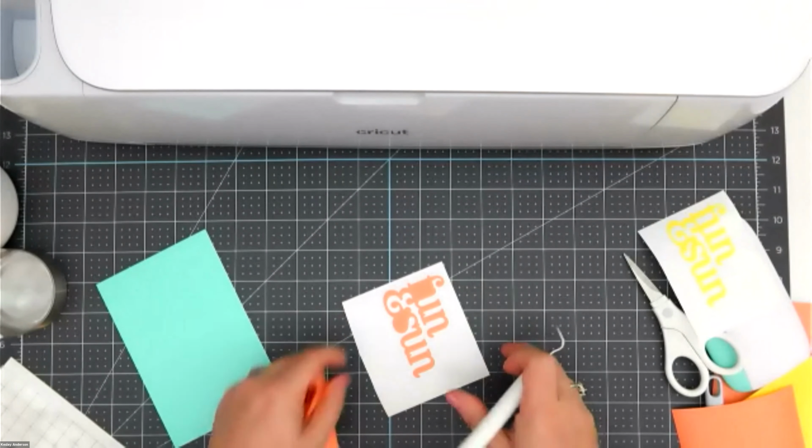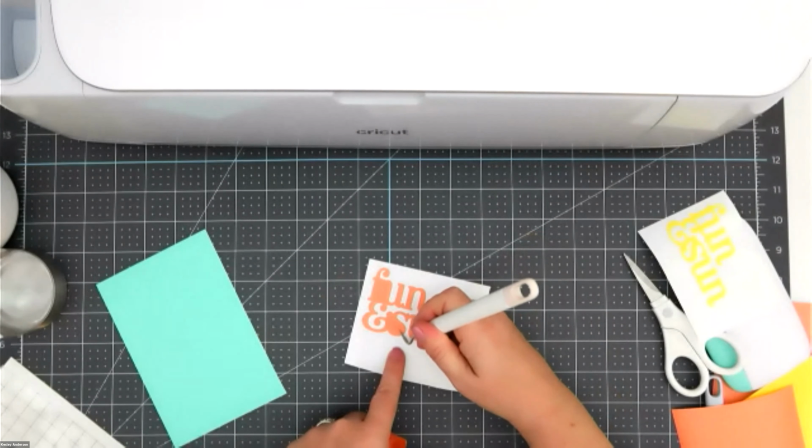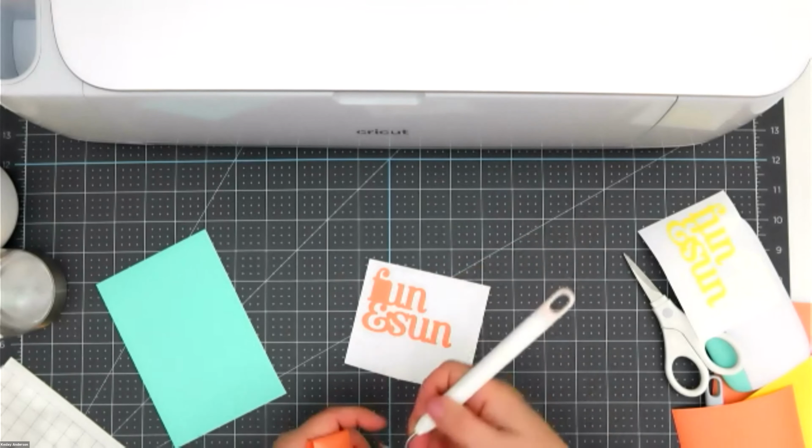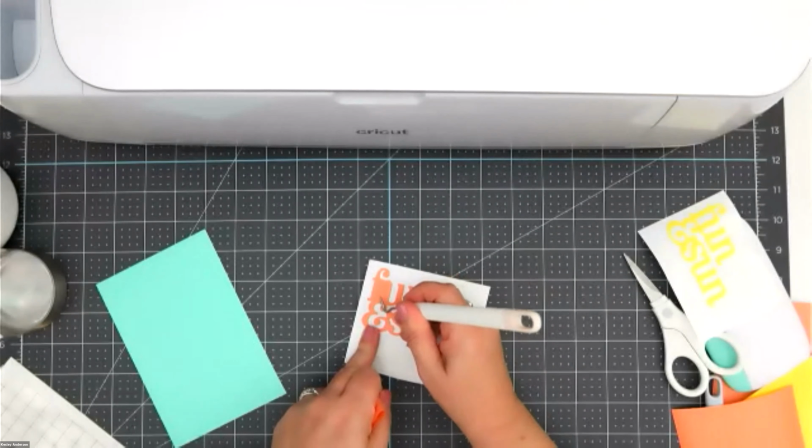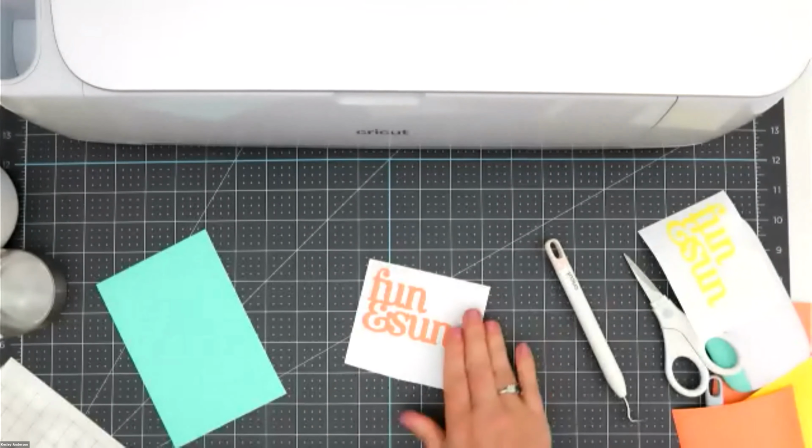So then it's just those little pieces. You then just take your weeding tool and go in, and I just do like a little dig with it and just pop out that piece. There, that's a lot easier to see.